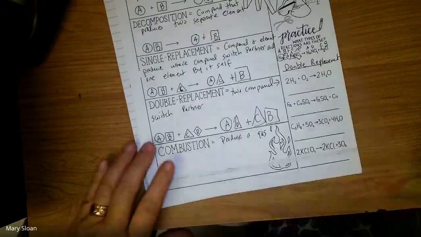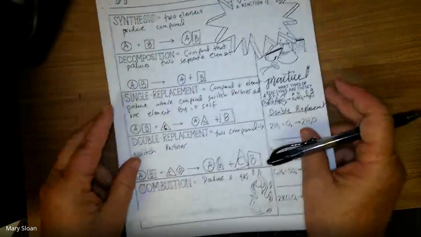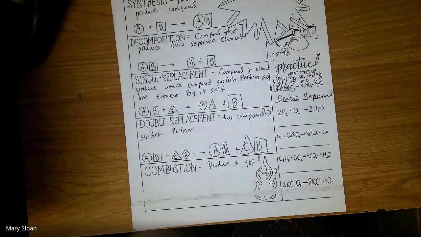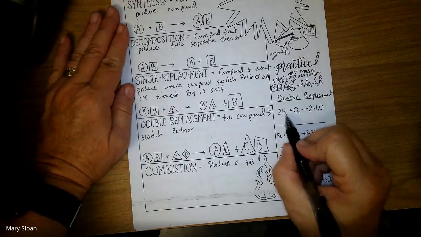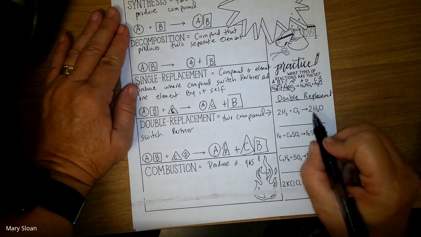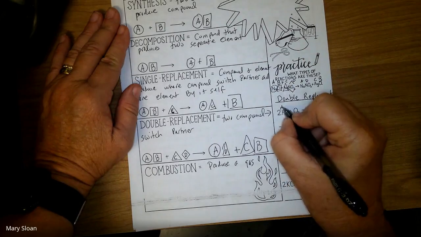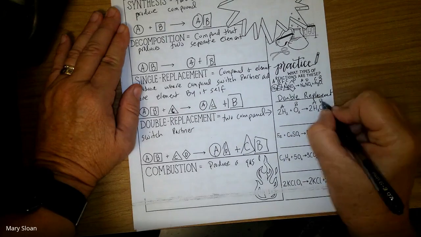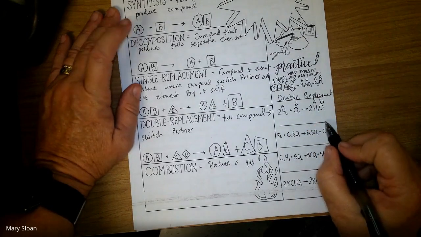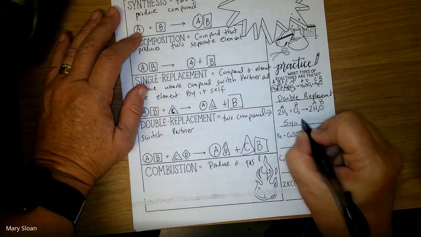Now what I'm going to do is join this with the other practice ones that I asked you to do. Okay? So if we look, we have 2H2 plus O2 yields 2H2O, right? So we have an A plus a B yielding an AB. If I look back up here, it tells me this one is synthesis.